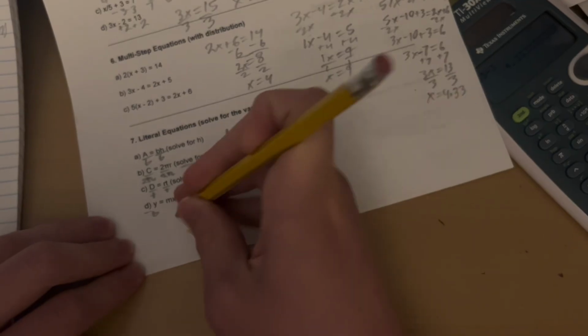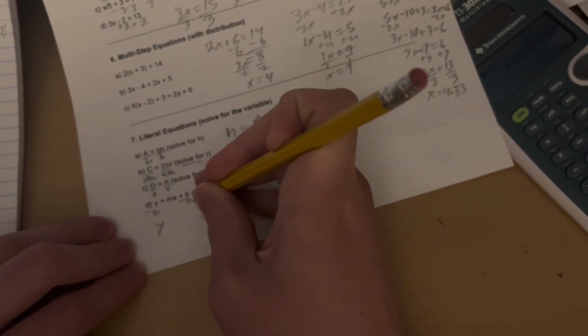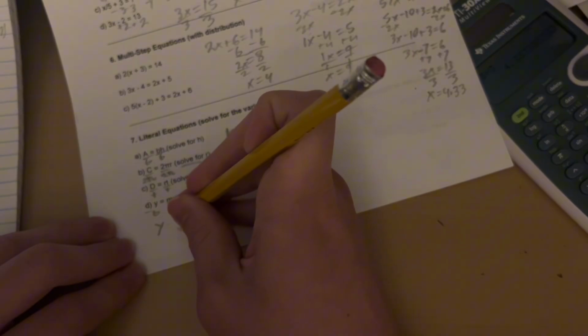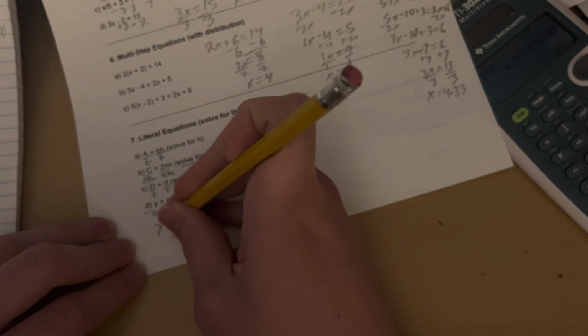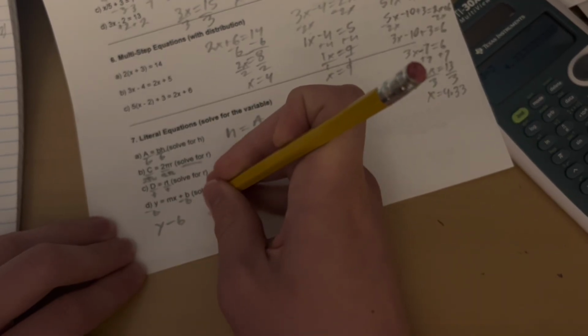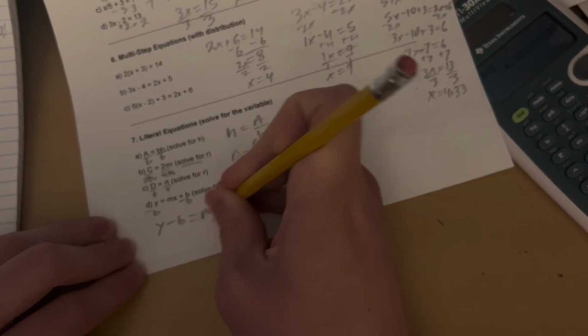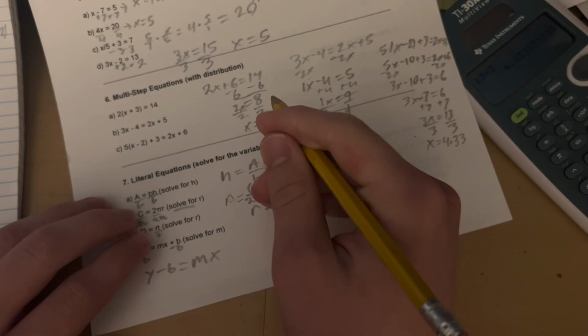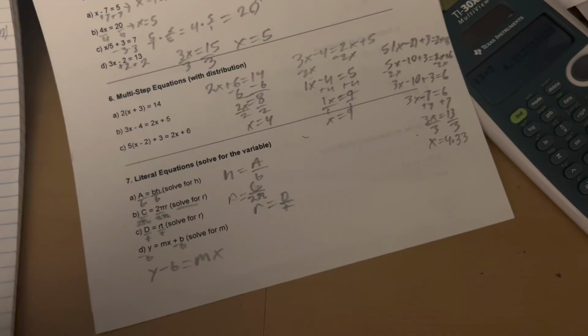So here we would subtract b first before dividing. And the reason why we gotta do that is because we can't divide both sides by a variable if there's a leftover variable that can just be put on top, right?